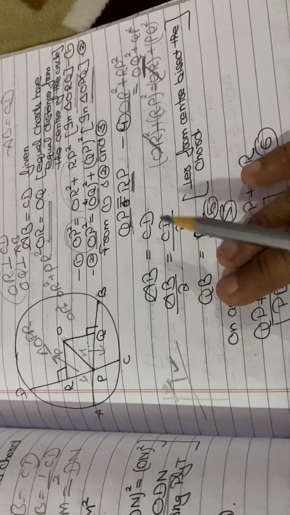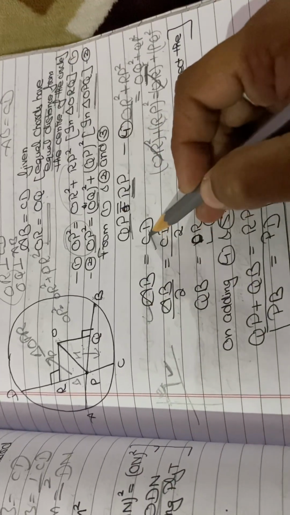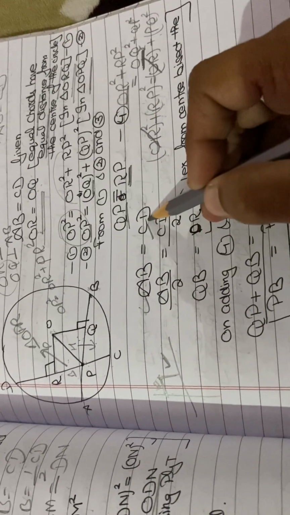Clear? Now AB is equal to CD, which is given, since the two chords are equal.